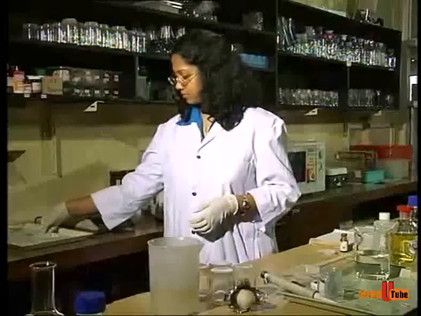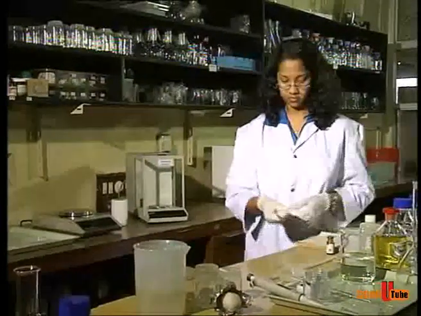The analytical balance is used to weigh minute quantities.